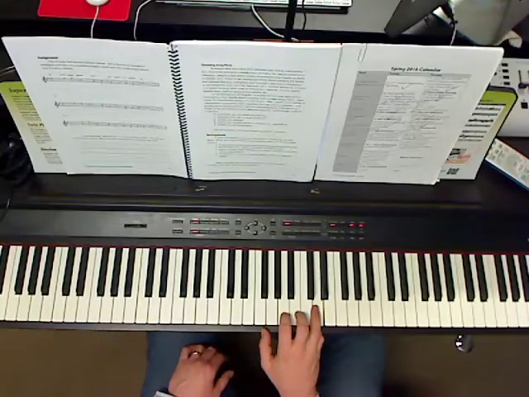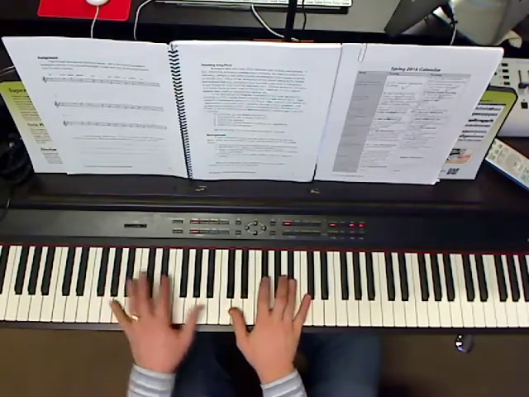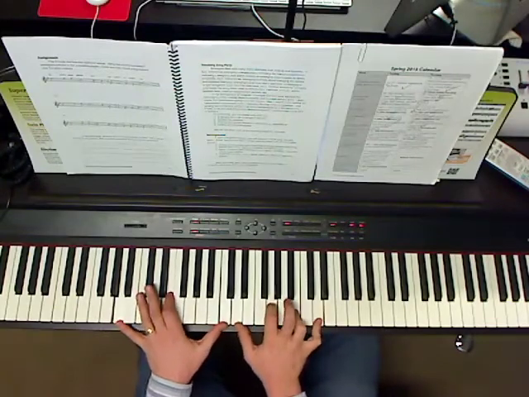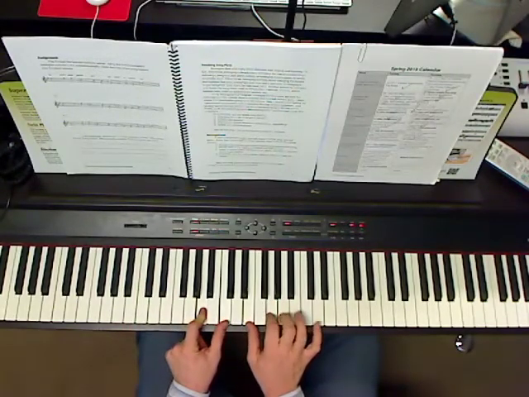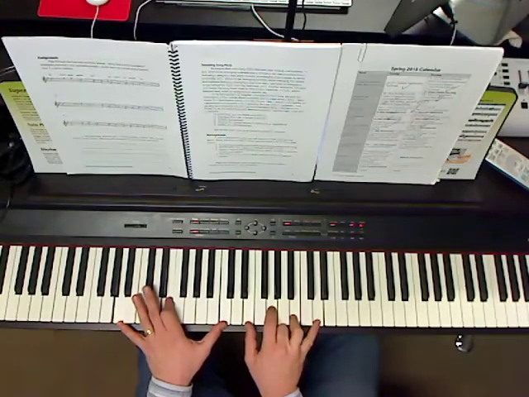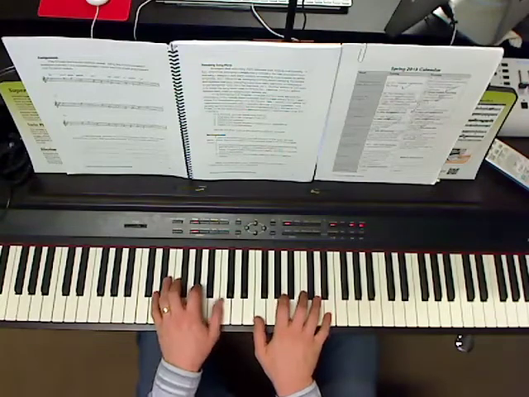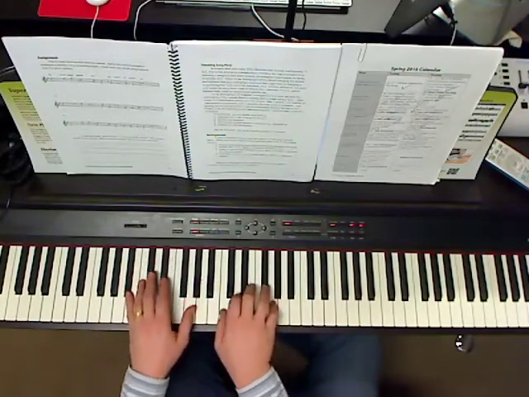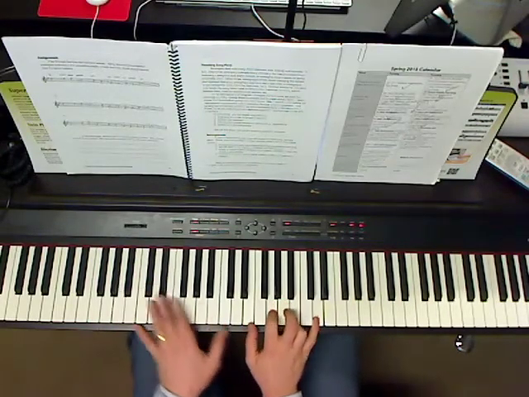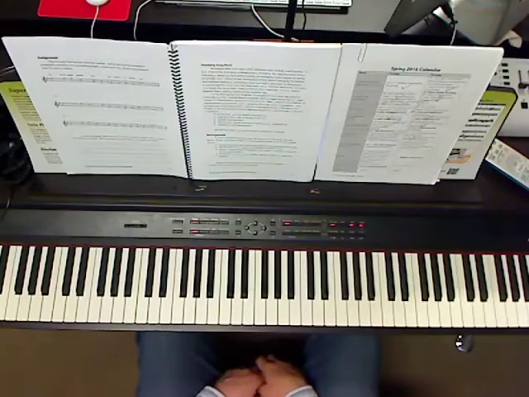Something unexpected here, like A or E or something totally unexpected. Yeah, cool. I like that A minor sound so much. Look at that. A minor 7. That's just one example of the process.